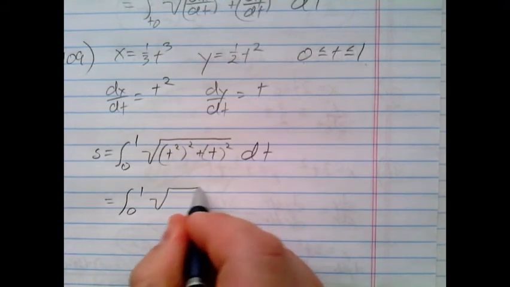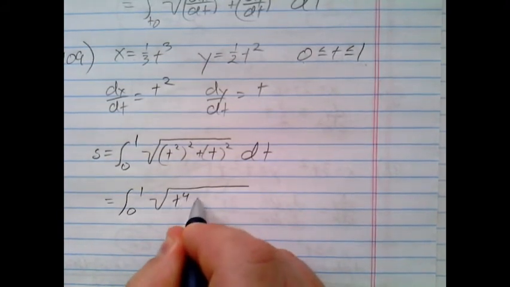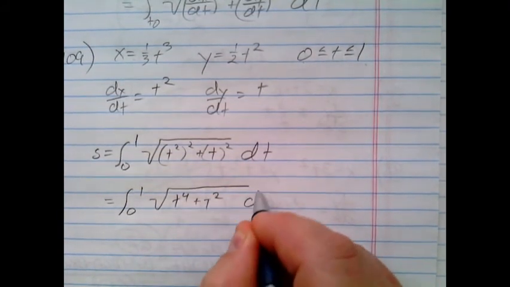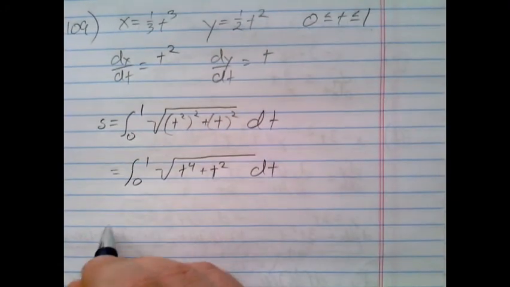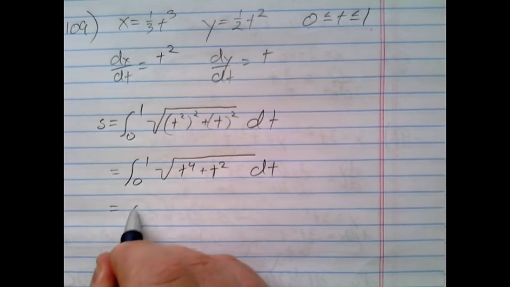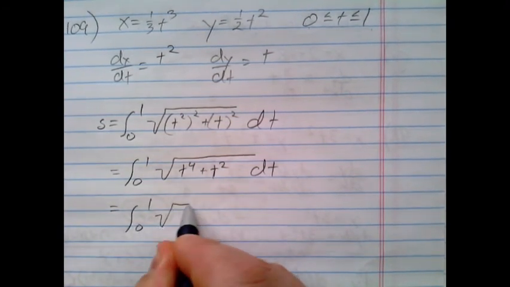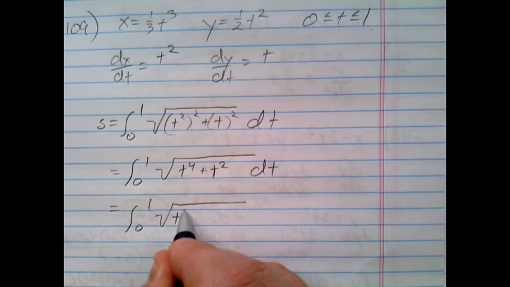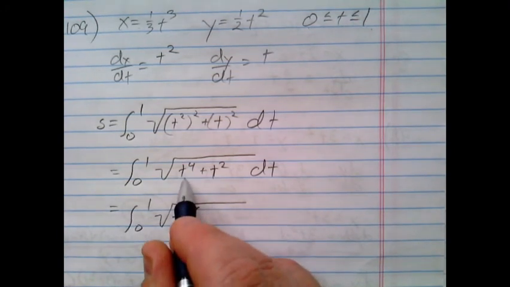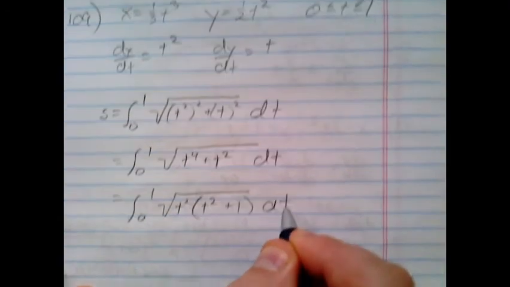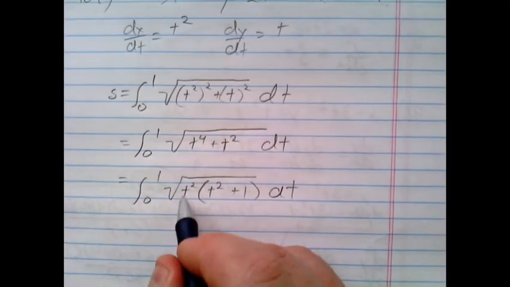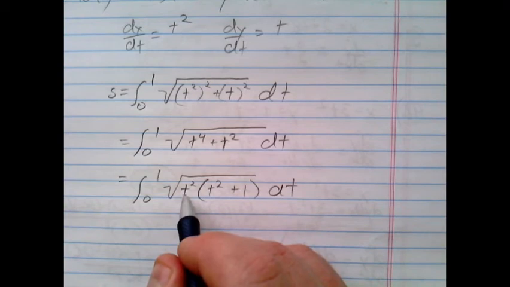Alright, so let me see. That's t to the 4th plus t squared. You know what we could do is we could factor out a t squared. So if I factor out a t squared, that would leave a t squared in the first term and a 1 in the second term. But then I can take the square root of t squared.